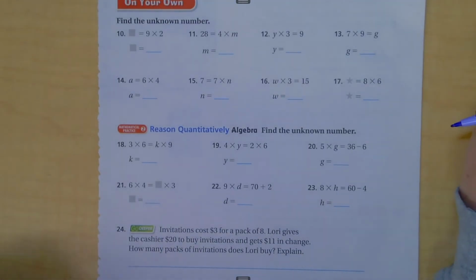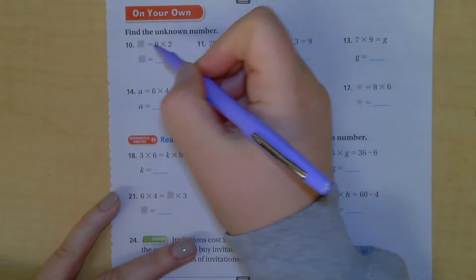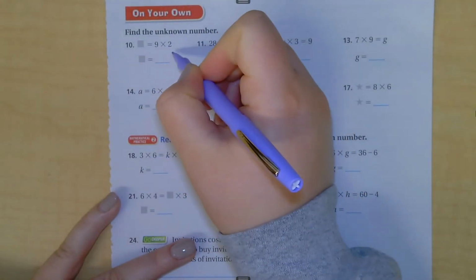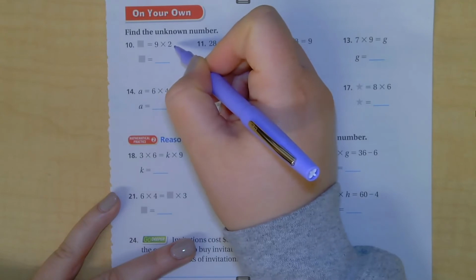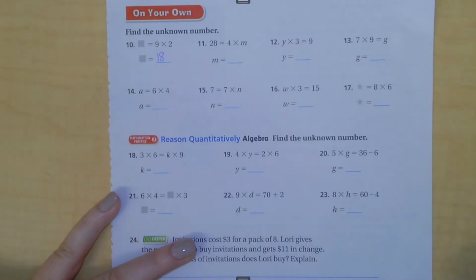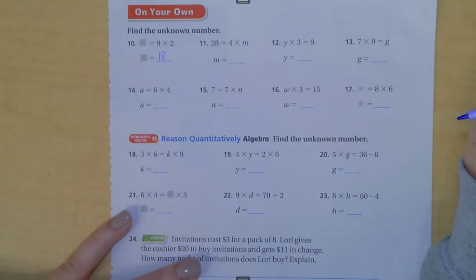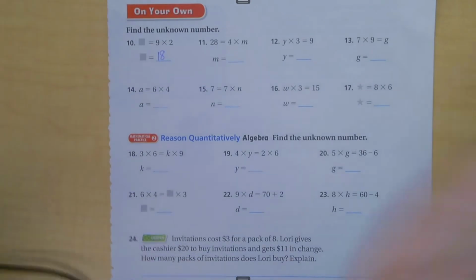All right, if you're back, you're ready to check your answers and see how you did. Here we go. Square equals 9 times 2. Well, we have our 2's memorized. What is 9 times 2? 18. So square equals 18. For each one you get right, give yourself a pat on the back or a high five.